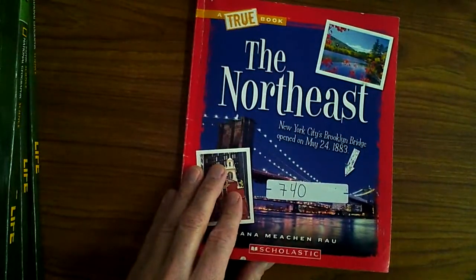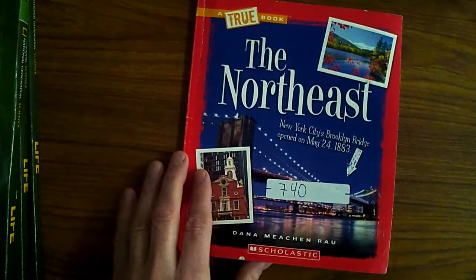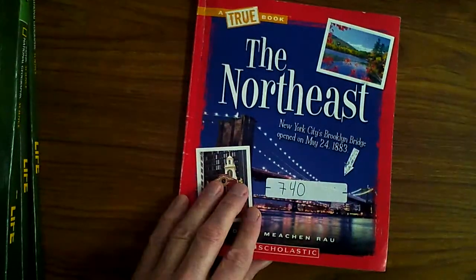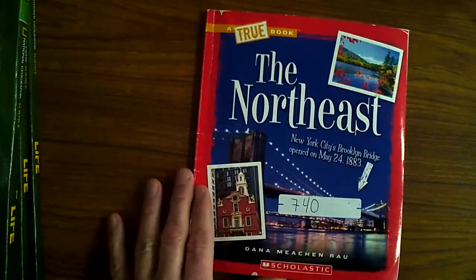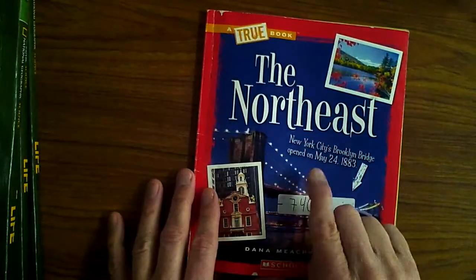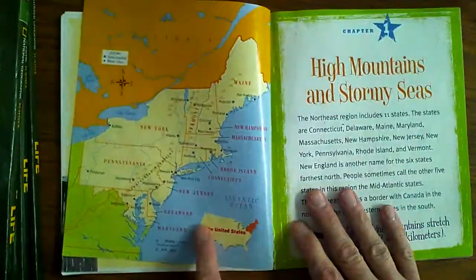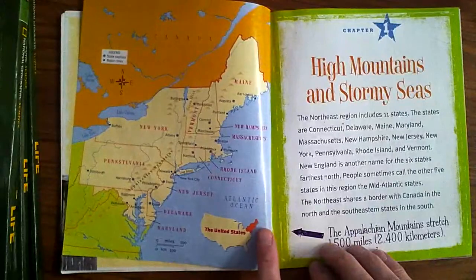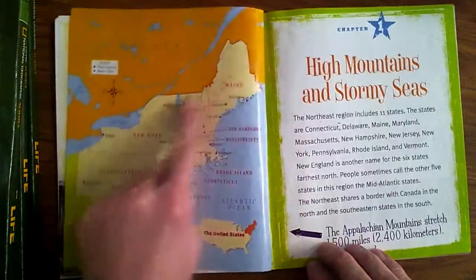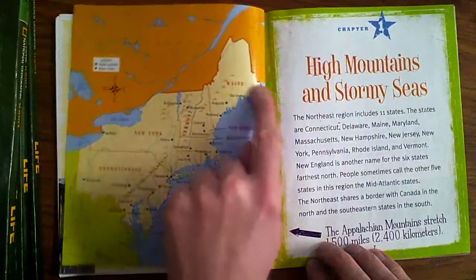Okay, everybody, it's time to start the next lesson in social studies. We've talked about Kansas. Now we're going to start talking about the different regions all over the country. And we're going to start with the Northeast region, this one here. And when we say the Northeast region, if you look at the United States here, we're talking about this part right here that's colored in. And this is what it looks like, these 11 states here.